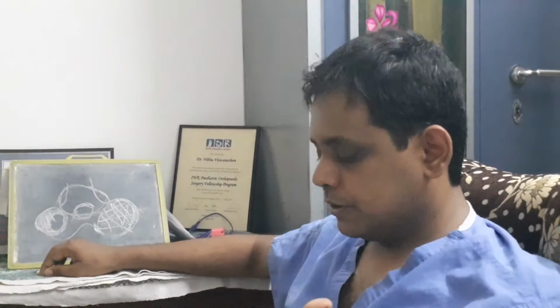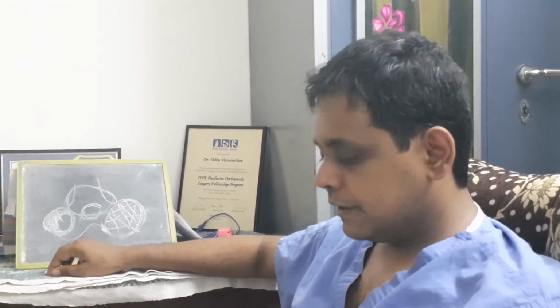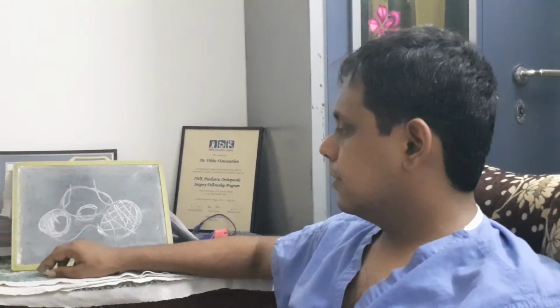So this is all the important points about simple bone cyst. Simple bone cyst, single chambered, not much bony expansion, well defined lesion, and it arises from the metaphysis, and the patient can present with pathological fracture.